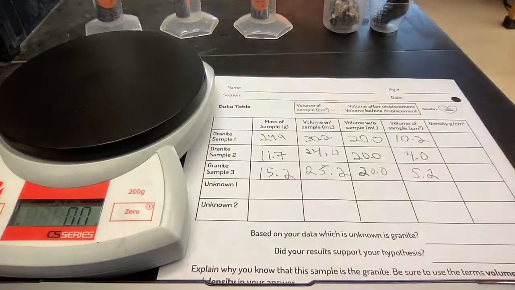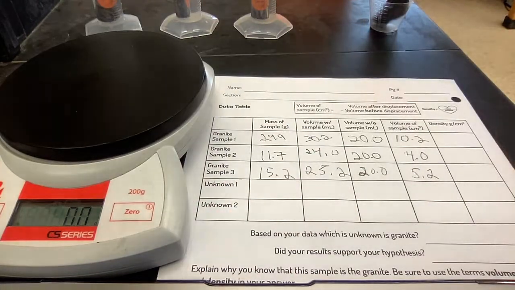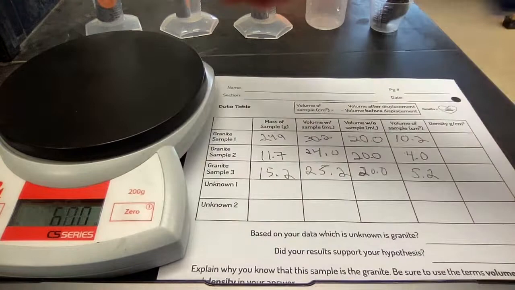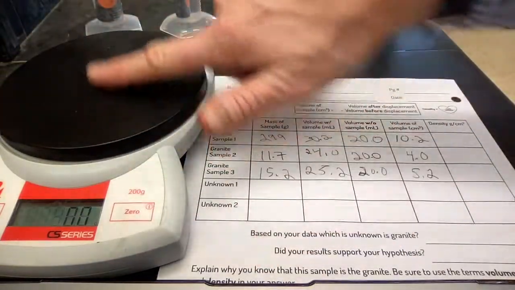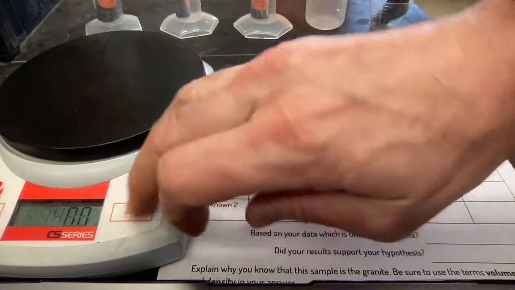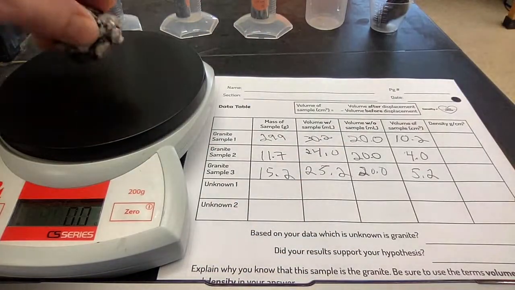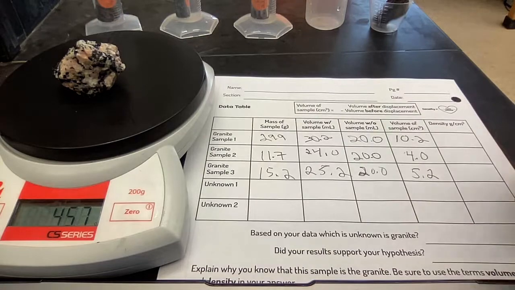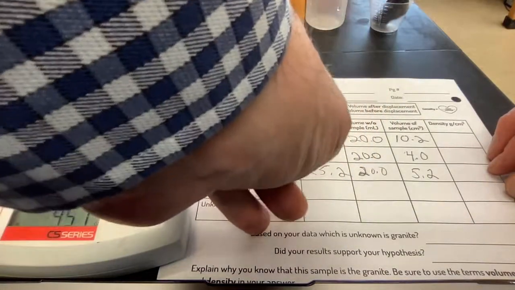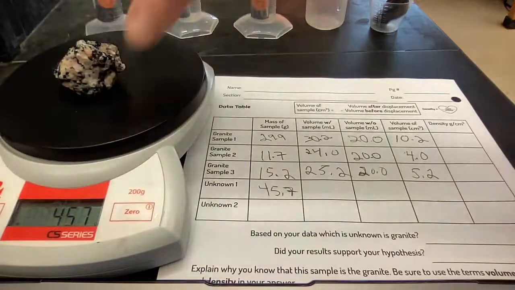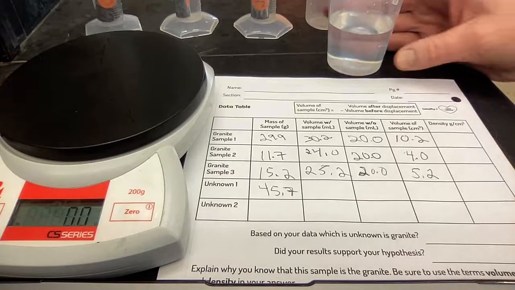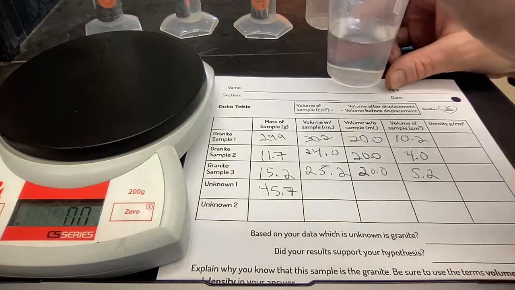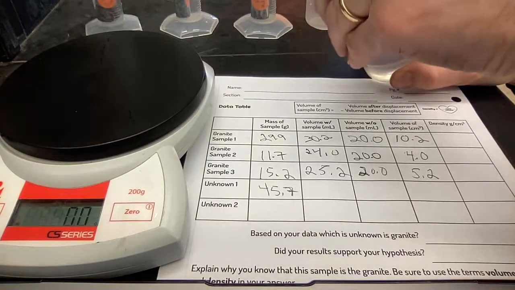rock. I'm then going to measure the... it's a little wet. This might change my outcomes a little bit. I'm concerned about that, but I'm going to forge ahead. The mass of unknown rock number 1, 45.7 grams. I will then submerge it in what I've already measured out to be 80 milliliters of water, 80.0.